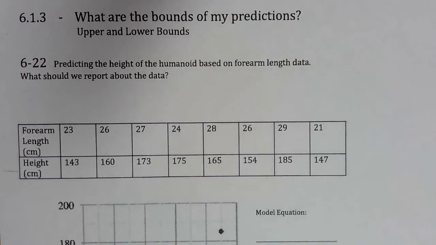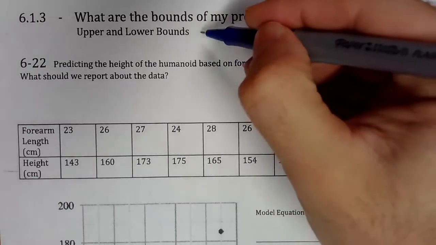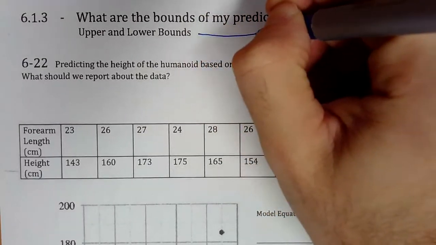Today we're going to look at residuals in this video one step further. So how can we use a residual? The question is, what are the bounds of our prediction? We're going to use residuals to find the upper and lower bounds of our prediction.